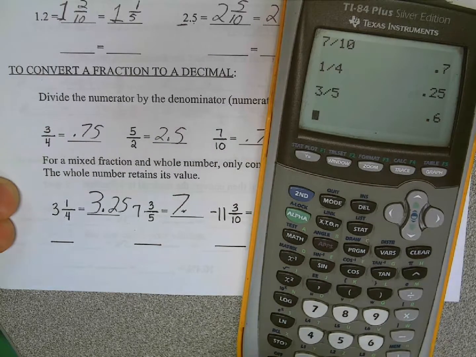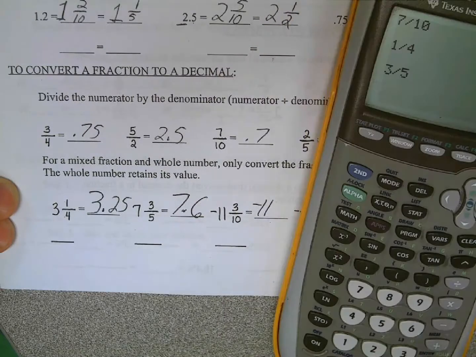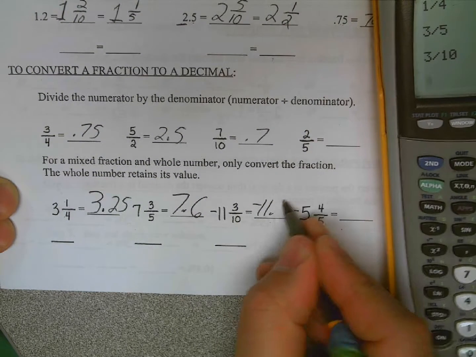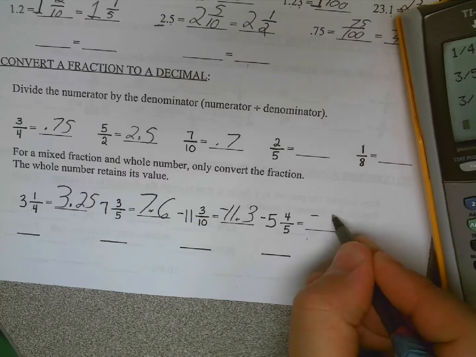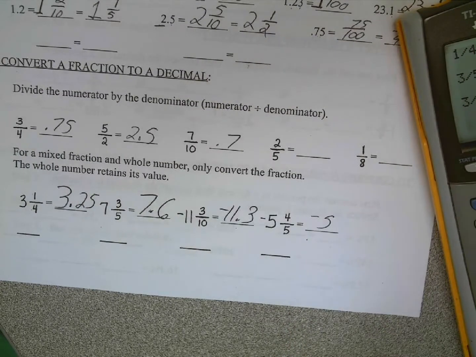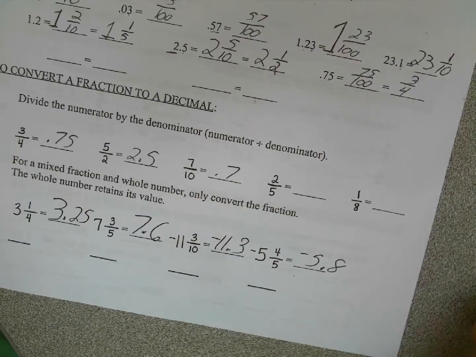All right, so that's 0.6. Negative 11, 3 divided by 10. 0.3, okay? And then we have negative 5, 4 divided by 5. 0.8. Okay, easy enough. Easy breezy.